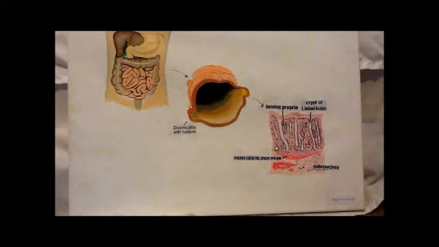The large intestine is made up of the colon and the rectum. The colon is a tubular structure about 1.5 meters in length. The colon is continuous from the small intestine, from the ileocecal valve. The parts of the colon include the ascending, transverse, and descending colon.